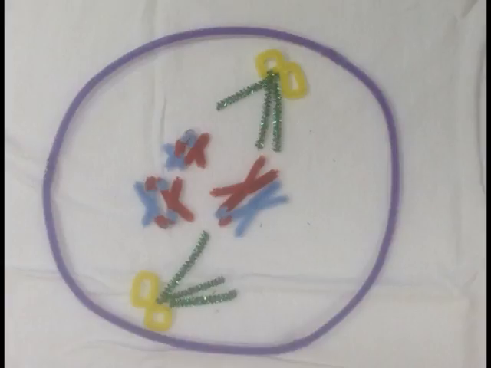In synapsis, a protein structure called the synaptonemal complex forms between homologous chromosomes, holding them tightly together along their lengths. The synaptonemal complex disassembles in late prophase, and each chromosome pair becomes visible in the microscope as a tetrad, a group of 4 chromatids. Each tetrad has one or more chiasmata, crisscross regions where crossing over has occurred. These hold homologous chromosomes together until anaphase 1.